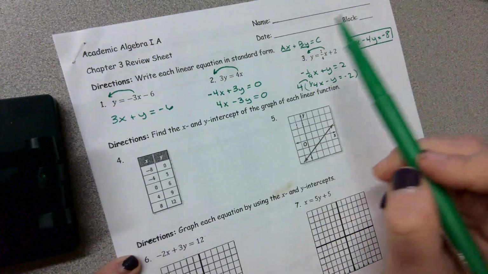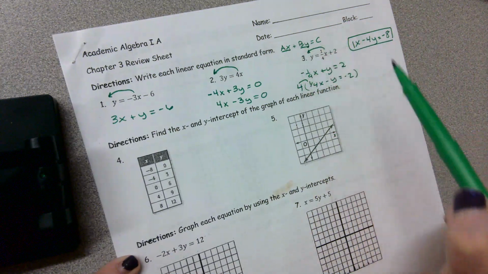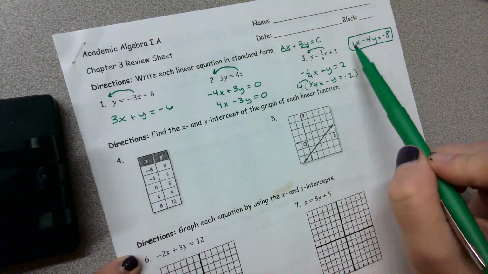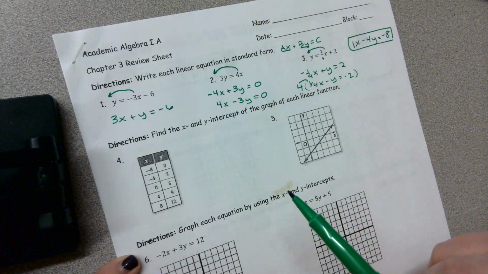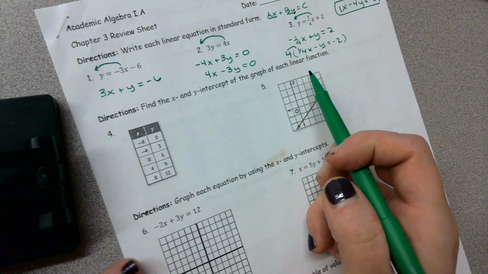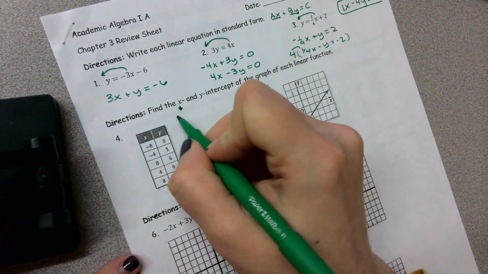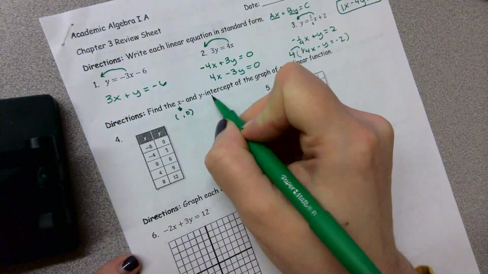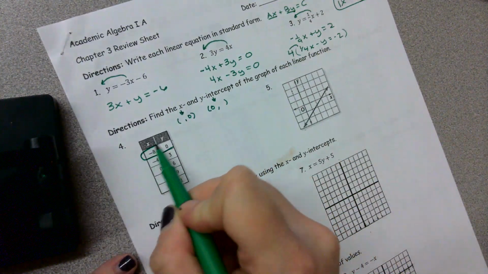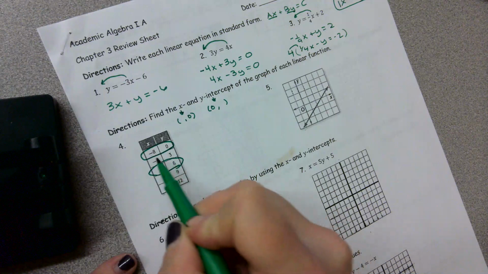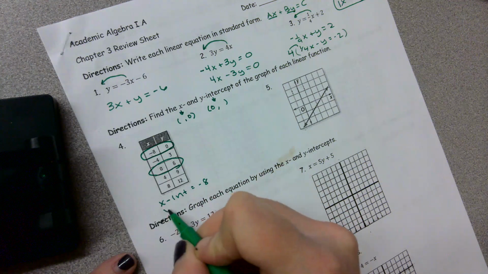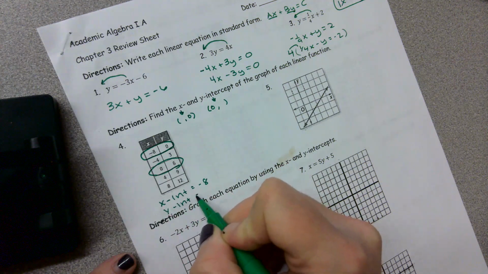So let's recap. Ax plus by equals c. You have to have whole numbers. You can't have fractions. And right here, it has to be positive. It can't be negative. Number 4, find the x and y-intercept of the graph of a linear function. To find an x-intercept, you plug 0 in for y, and to find a y-intercept, you plug 0 in for x. So here, I see zeros. Your x-intercept here would be negative 8, and your y-intercept here would be 6.